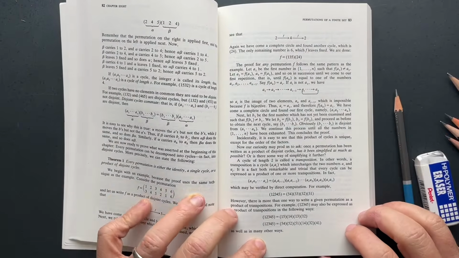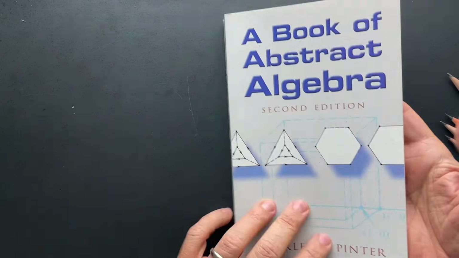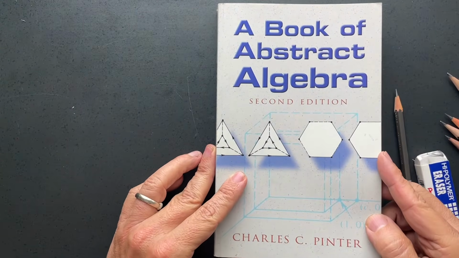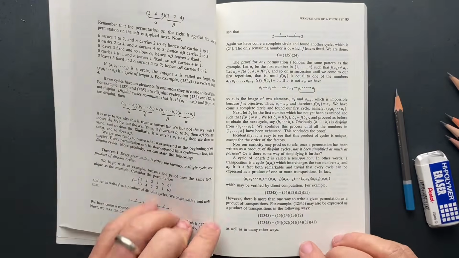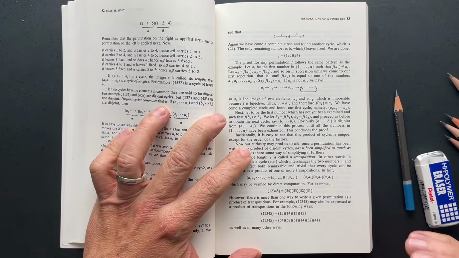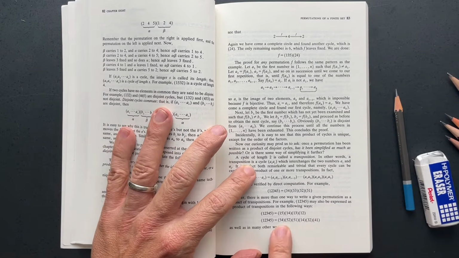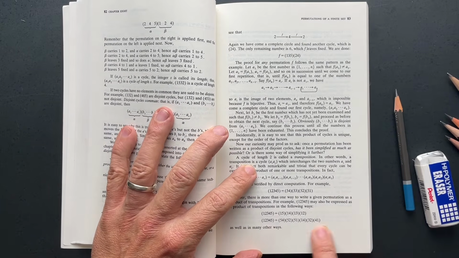Now the origin story where it all began for transpositions for me was in Pinter. I was reading it during my commute, and I came across this line right here. And I remember staring at this for, I don't know, it seemed like hours. I just couldn't make out why there were all these flips.